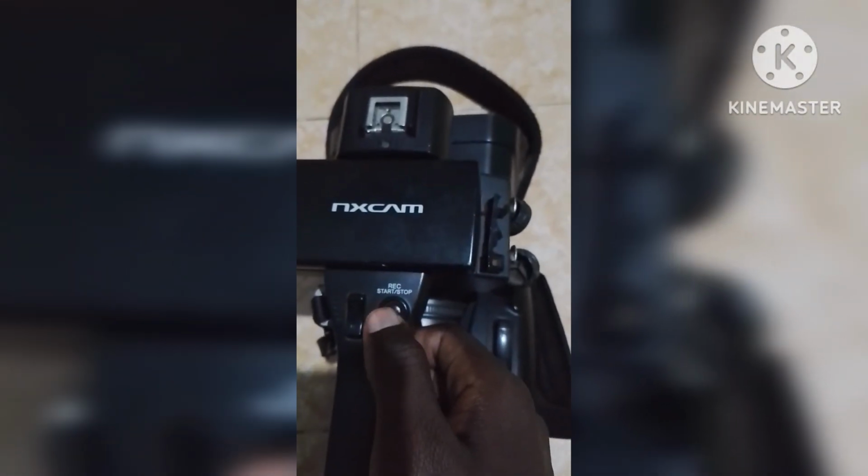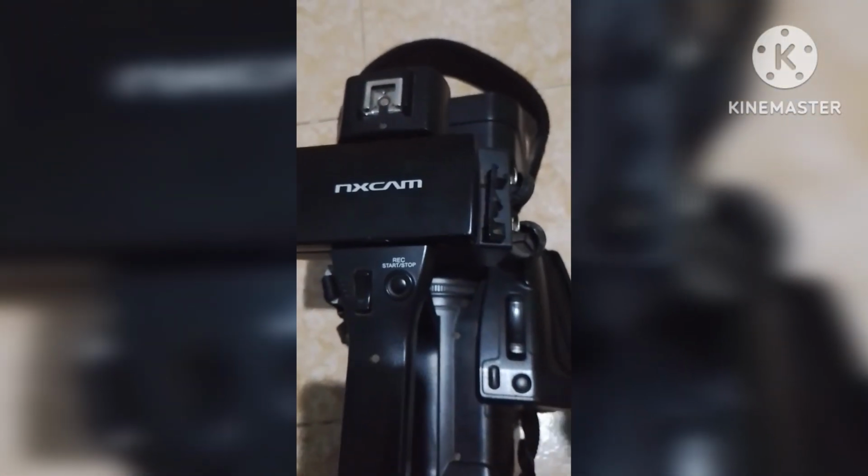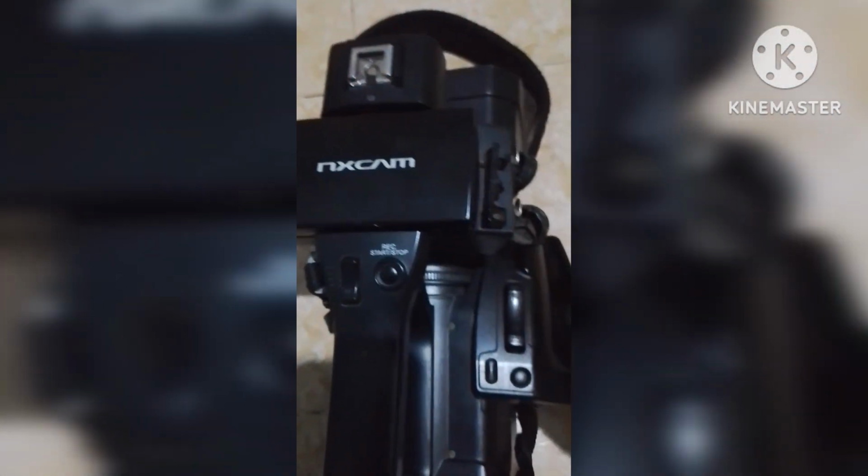If this part doesn't work, Sony camera still gives you another option to use this button here. So you can use this button or use this button. You can use the two buttons.